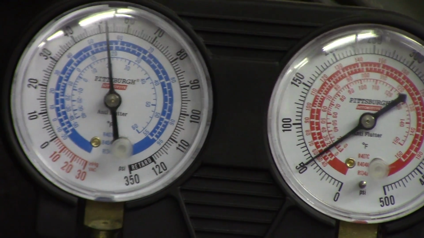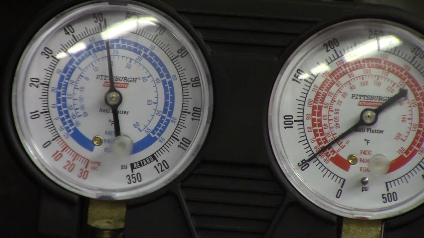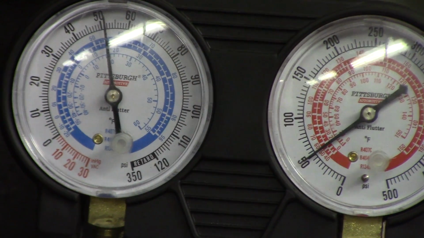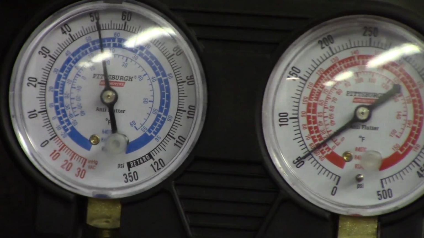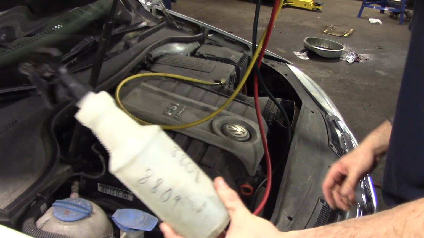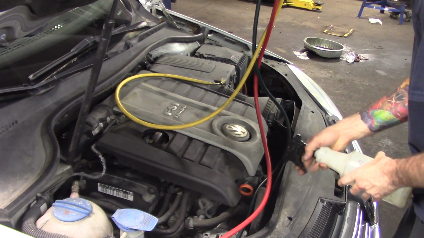And now what I want to do is just spray around for some leaks, get some soapy water, and spray around and look for any bubbles. Why waste refrigerant? Especially if there's a huge leak, it's going to go right to the atmosphere. Soapy water, and just spray around on your AC lines.